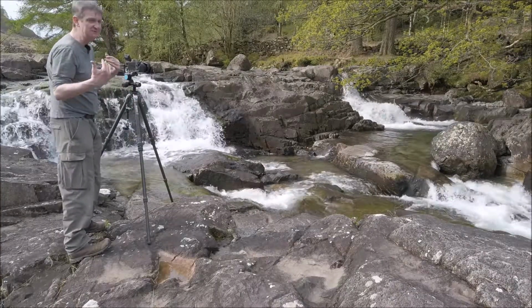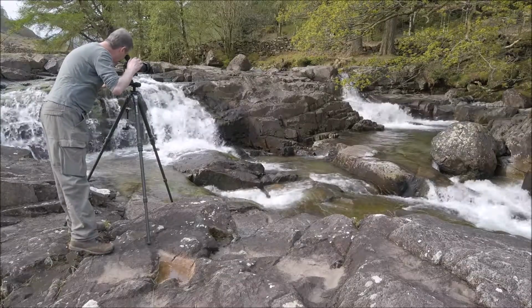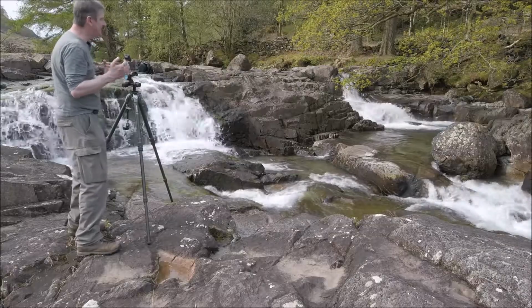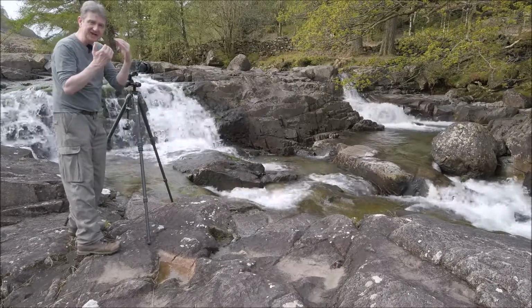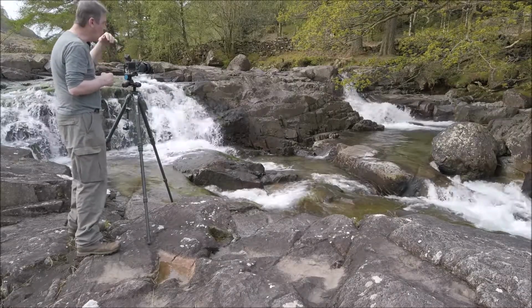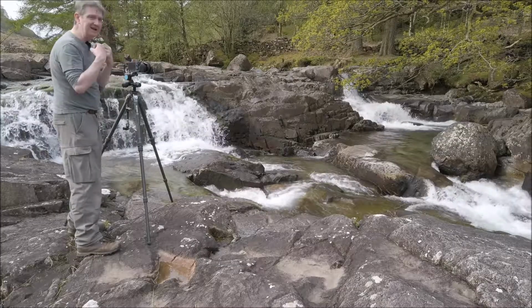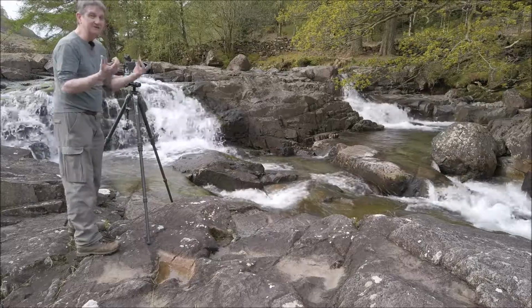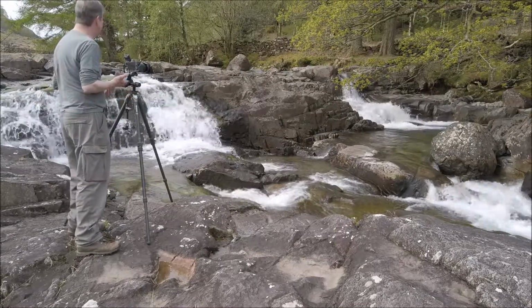Now the sun has just come out again, and yeah, it's doing the same. Even right now in some slightly dappled sunshine, the water is really bouncing the sunlight off. So the water is actually appearing to be overexposed.